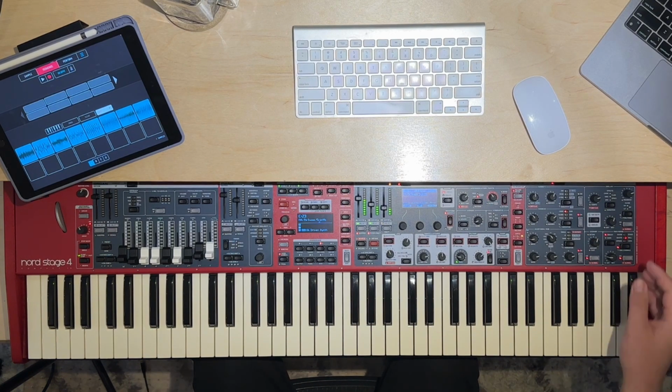Truly massive analog sound there. Also, you can turn on pretty much any effect, and there's going to be something fairly applicable.